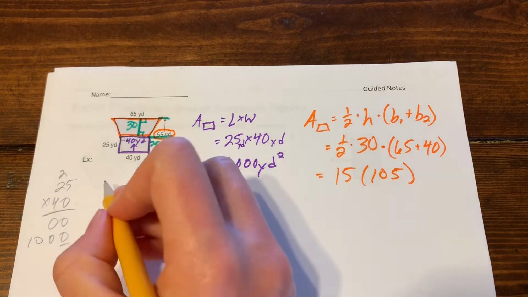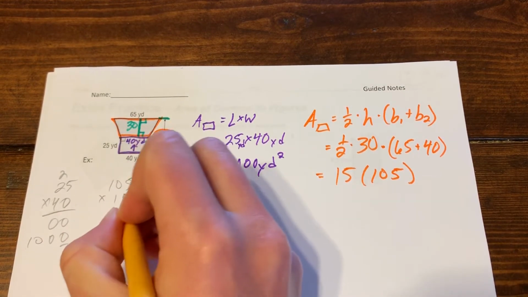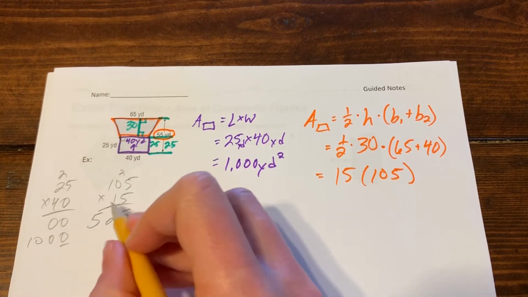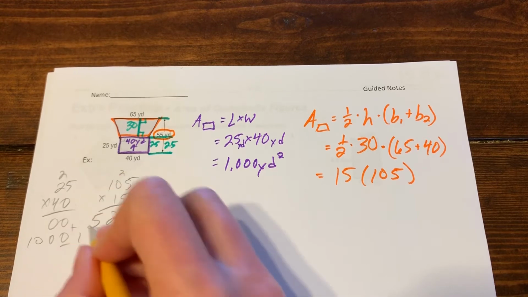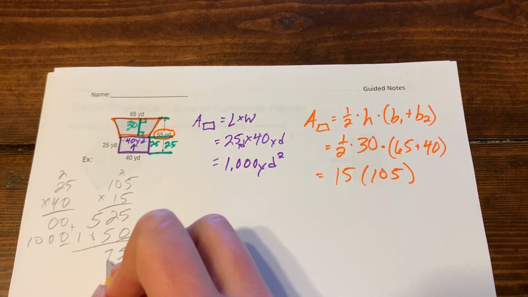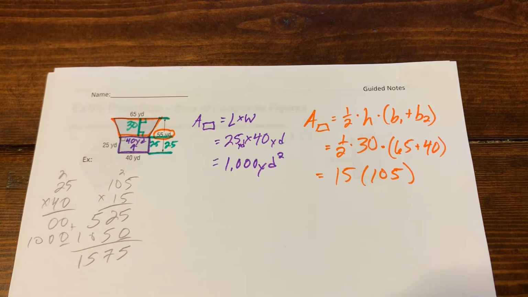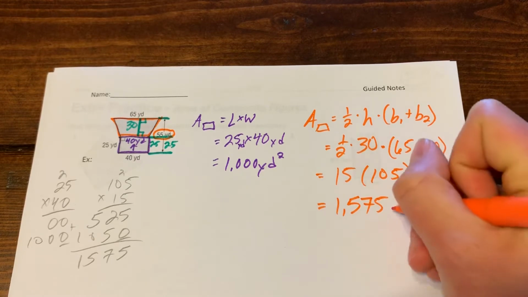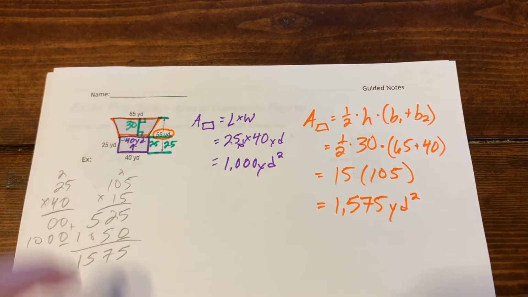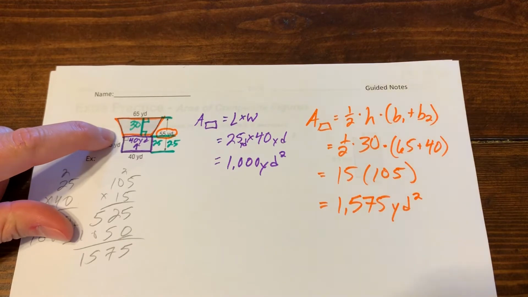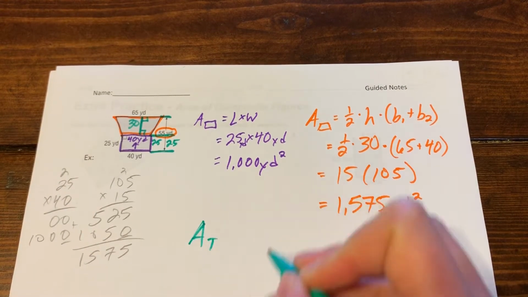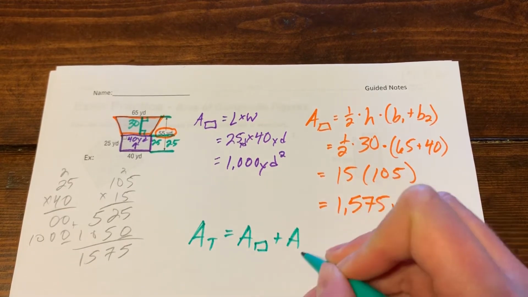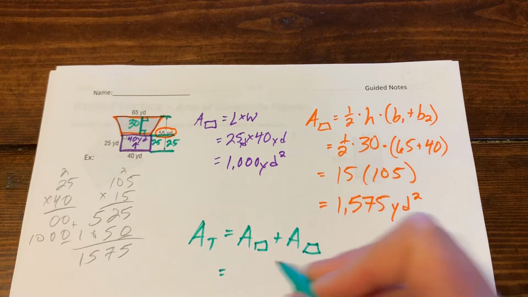And again, I'm just gonna have to use my multiplication skills. Zero placeholder, 501, add those up. All right, and we get a grand total for the area of the trapezoid of 1,575 square yards. And again, we are adding these two together. We're combining this shape. So the grand total area is going to be the area of the rectangle plus the area of the trapezoid. And now we substitute in what we know.